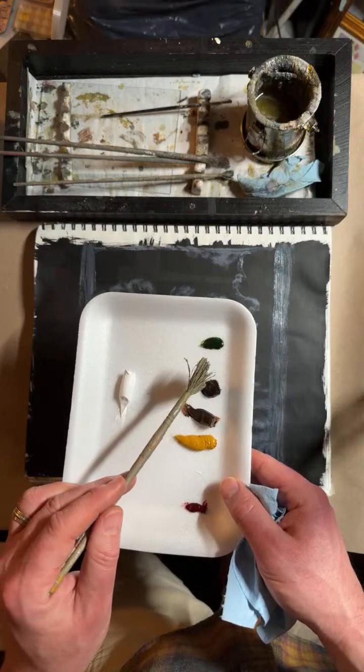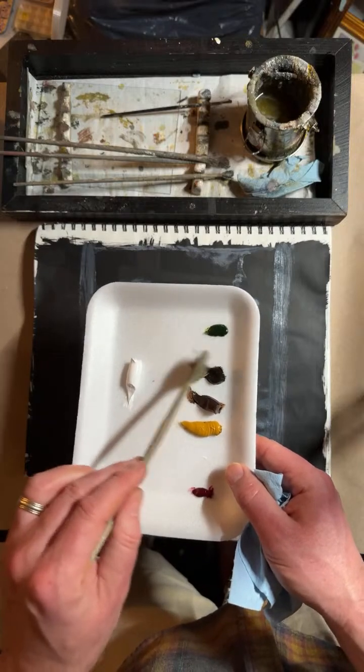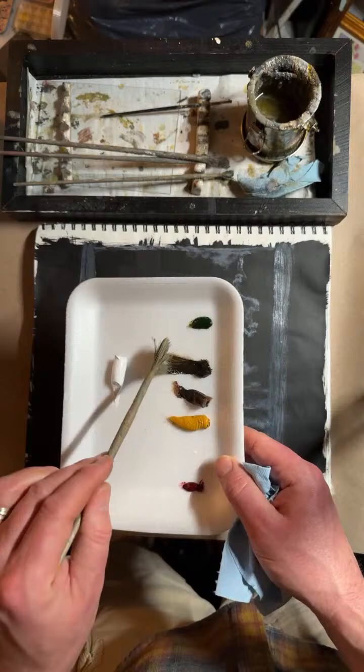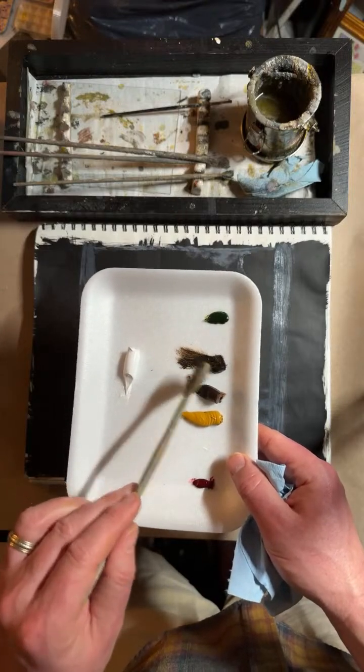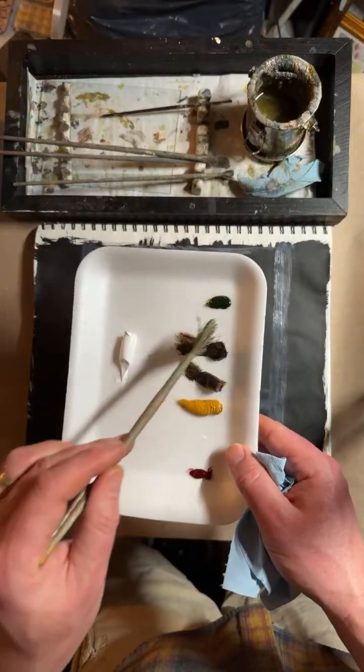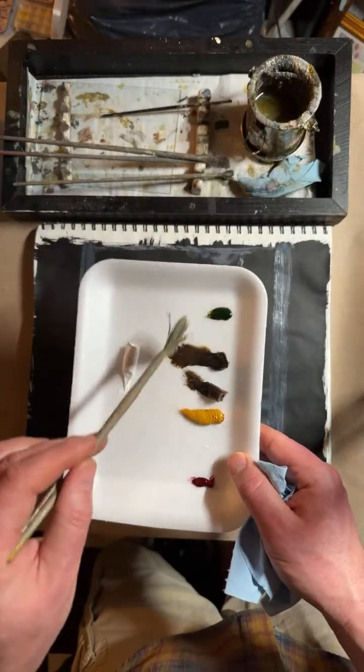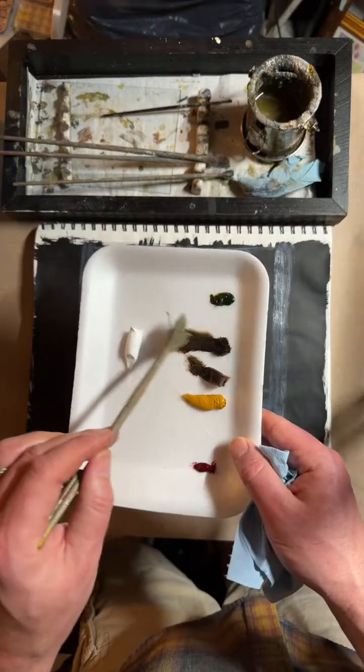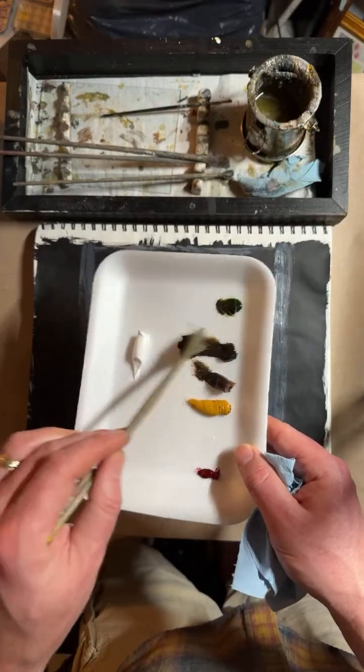So I'm going to go ahead and mix up a little bit of Van Dyke Brown. I'm just going to pull it out from the pile. A little bit of burnt umber. We got a little bit more linseed oil in there. A little bit of burnt umber. And a touch of sap green. Okay.